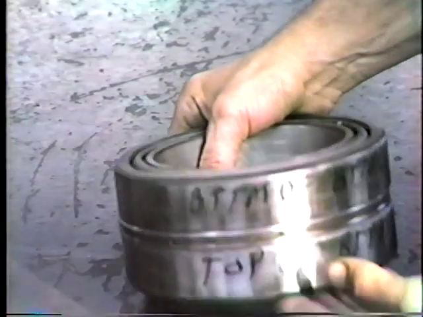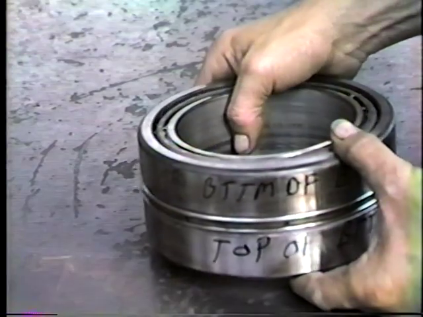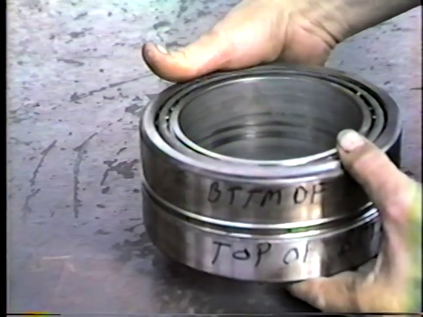This is the bottom bearing. Right, right. Keep it back, keep it back. Okay, right in there. All right. Bottom bearing, there's some play.